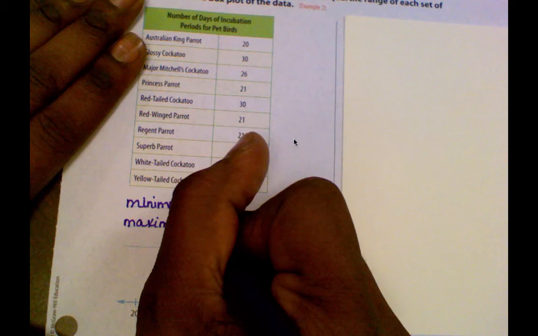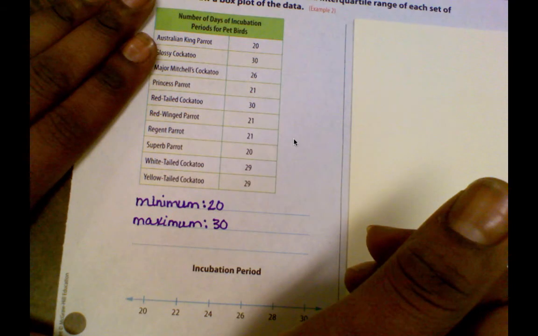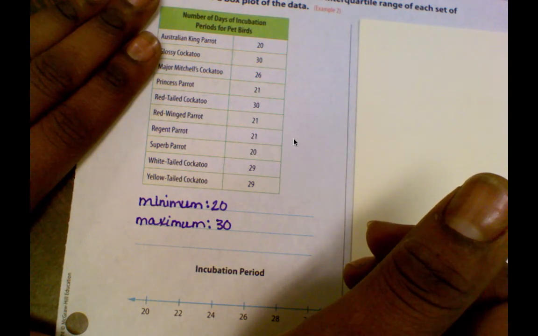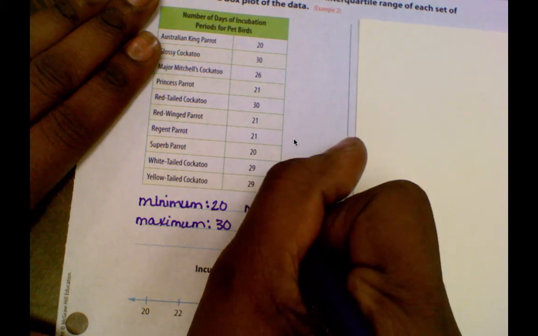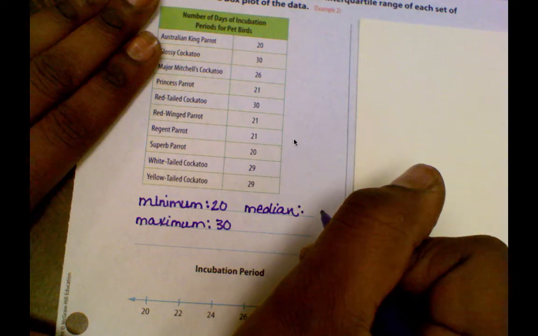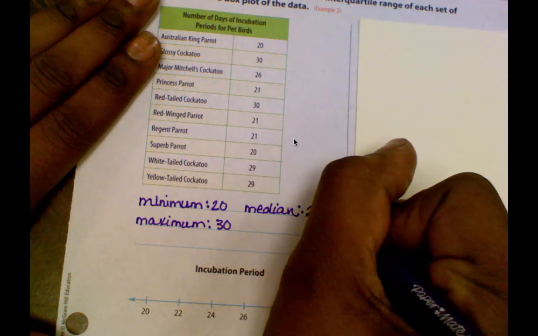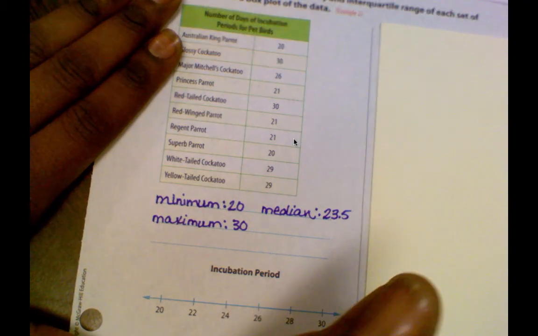That's the highest number in the list. And then if I were to write all of these in order and find the middle number, the median would be 23.5. Well, how did I get 23.5, do you ask?